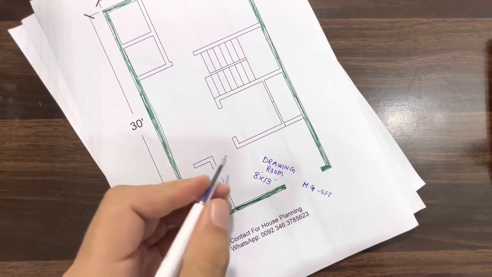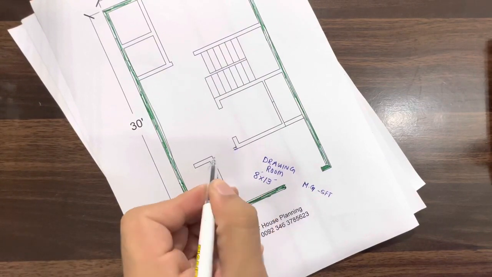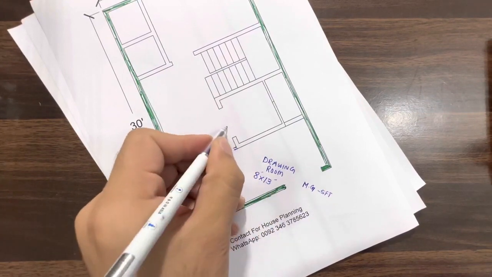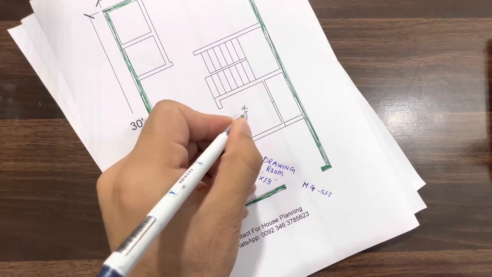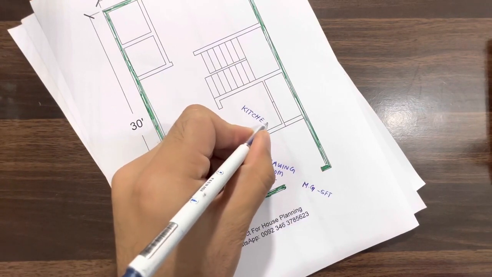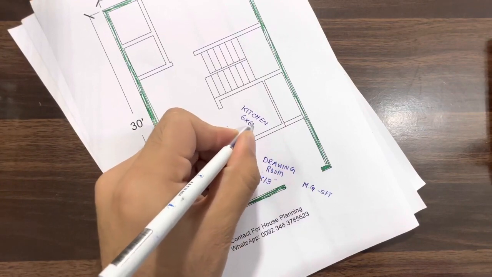Guys, you can see here. Now this is the other door here, and the first one, you can see this is kitchen. Size of this kitchen is 6 feet by 6 feet.